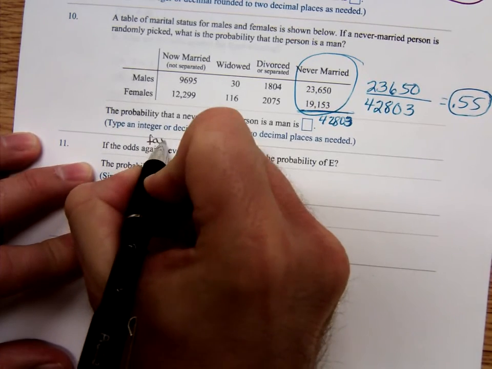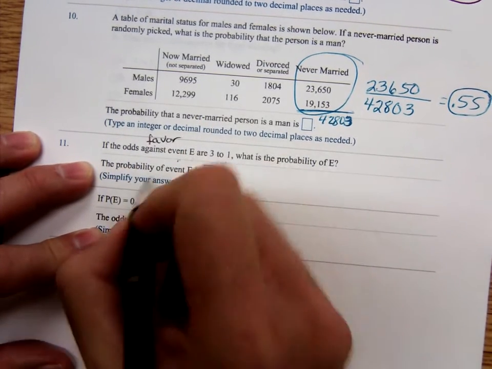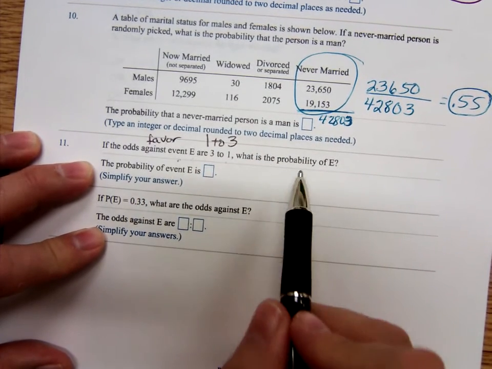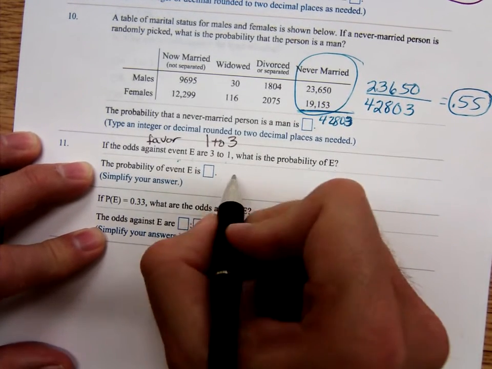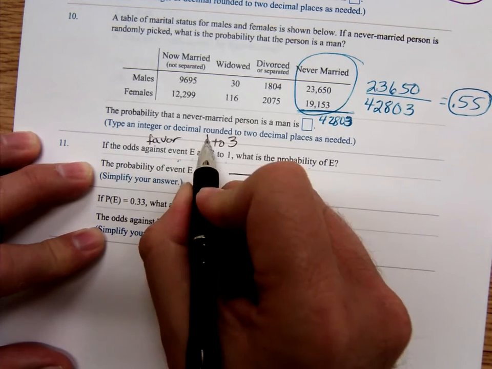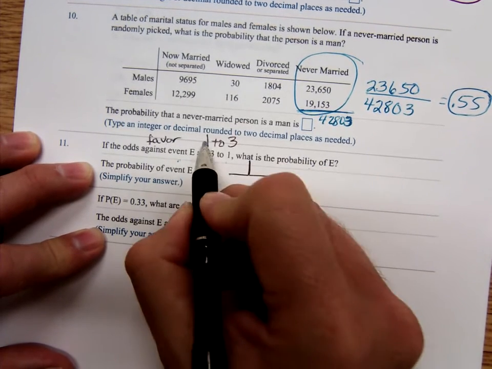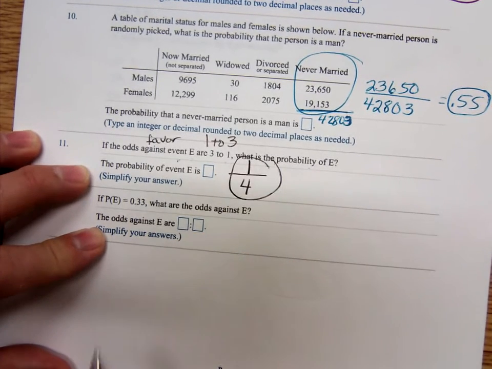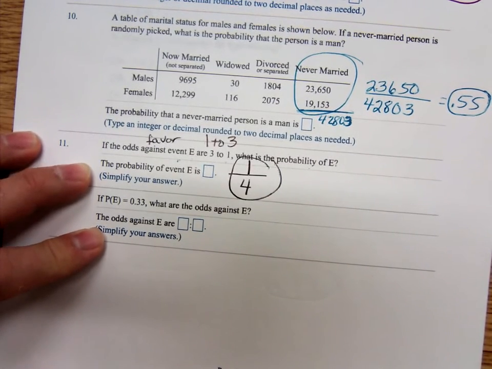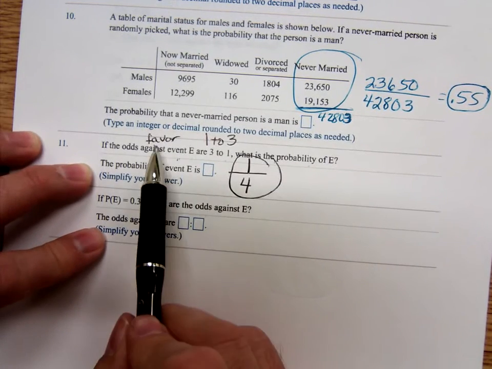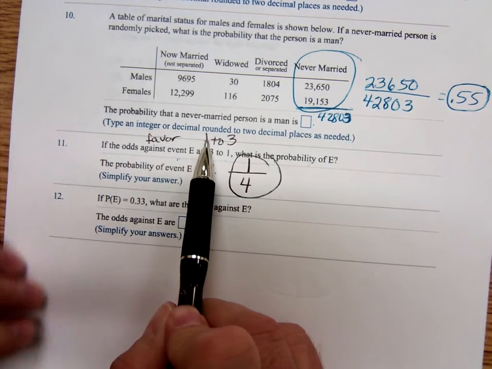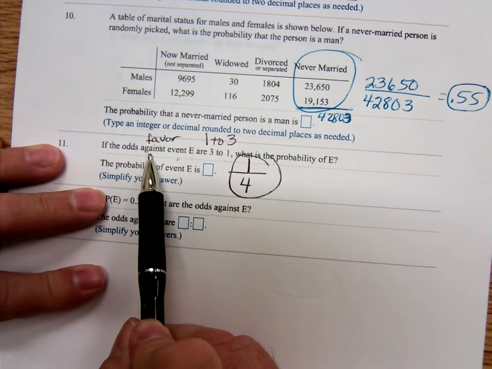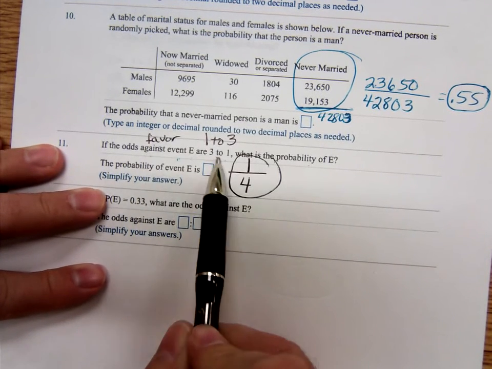The odds in favor would be 1 to 3. So the probability of E, the top number is the first number. The bottom number is the sum, 1/4. Okay? But you've noticed the top number is the first number when it's in favor. Since this says the odds against, you're going to have to reverse the 3 to 1 as 1 to 3.